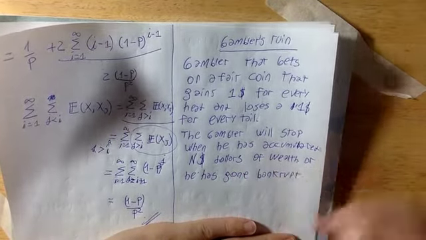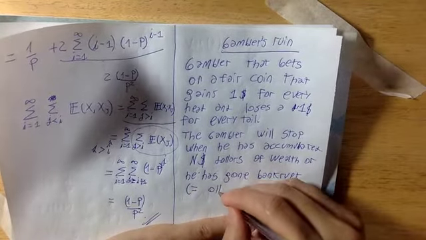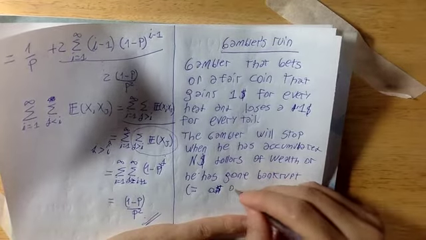Okay, which this is equal to $0 of wealth.